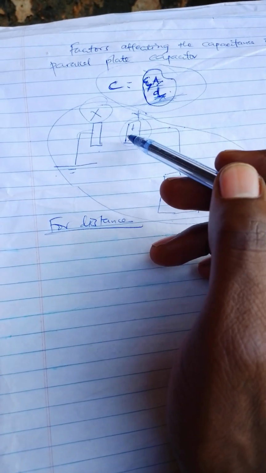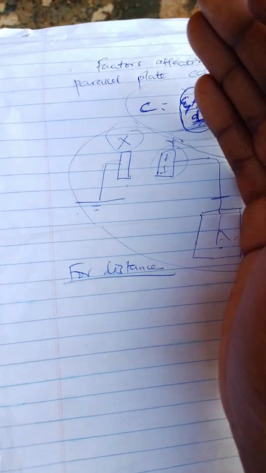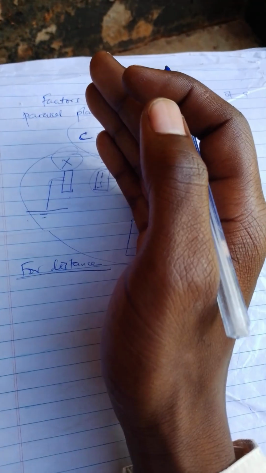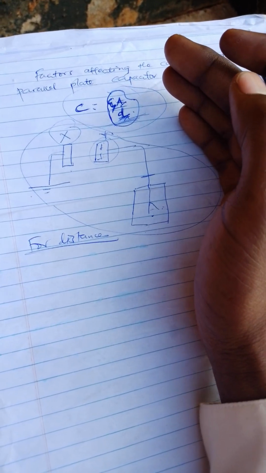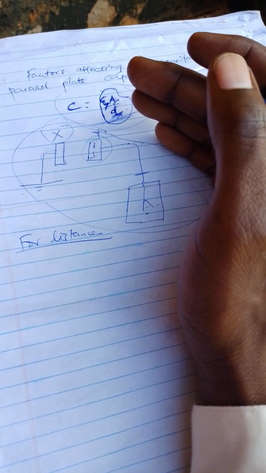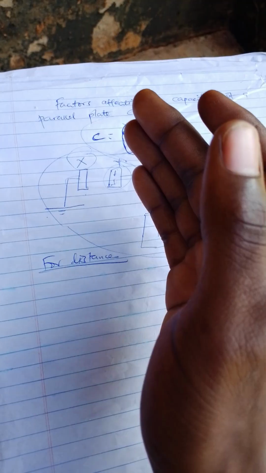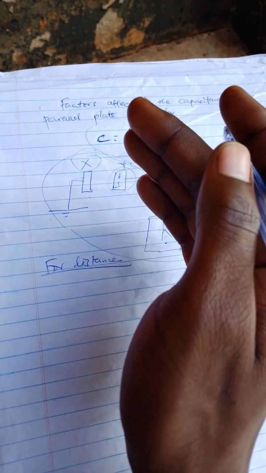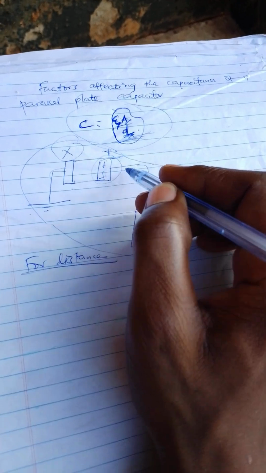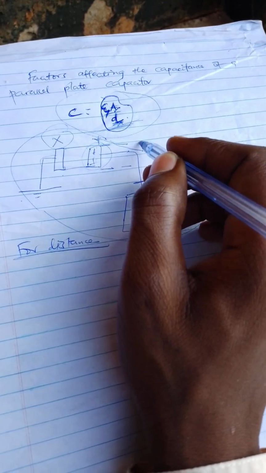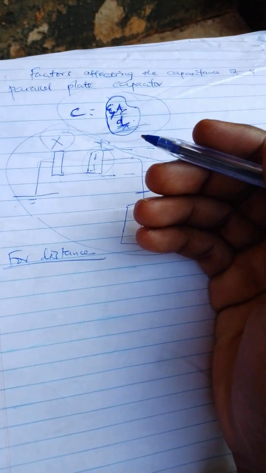See, plate Y is moved away from plate X like this, but do not alter the area. We are keeping area constant. When I move it, do not move it up like this. Area of overlap means the area which is actually facing each other, so I'm going to move it along a straight line in that way. So when I move it like that, I'm increasing the distance.